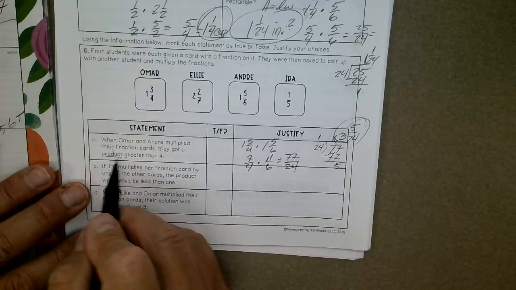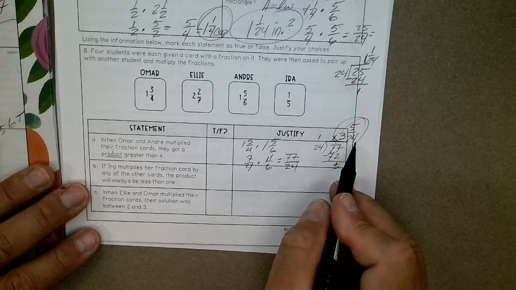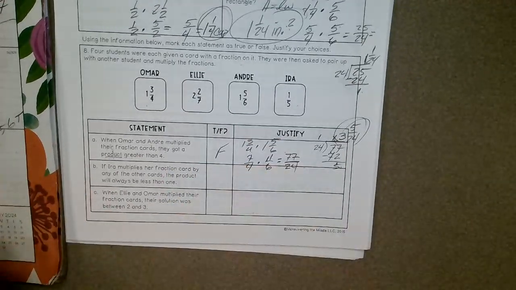So, do they get a product greater than 4? Absolutely not. That is false.